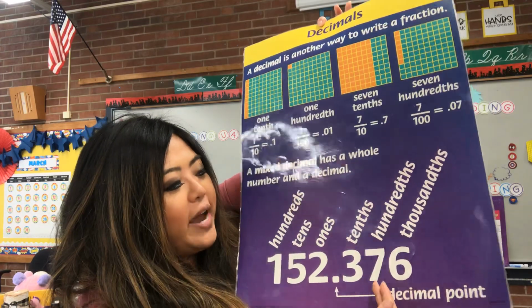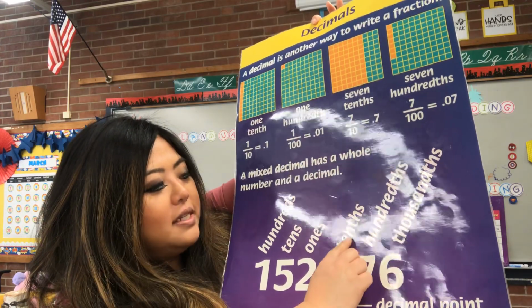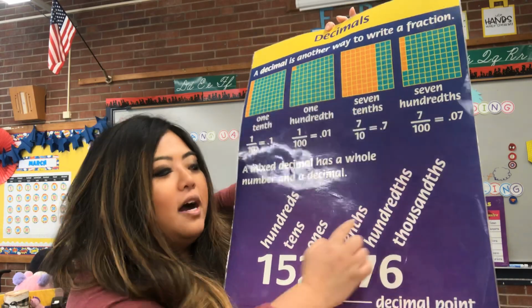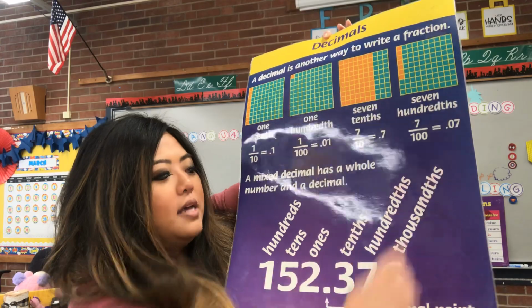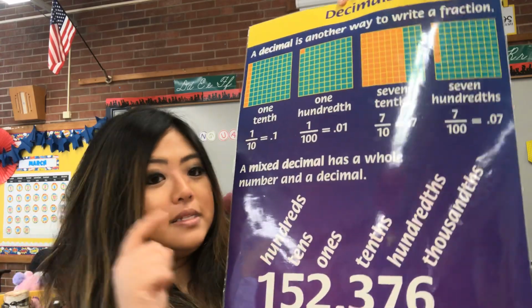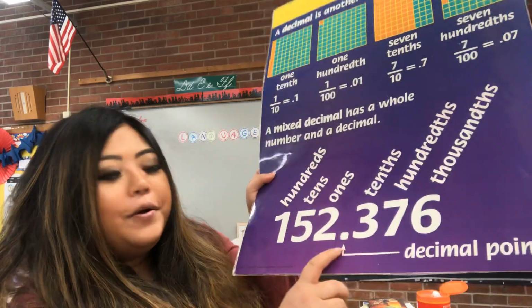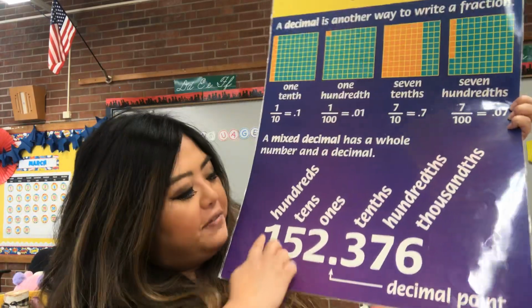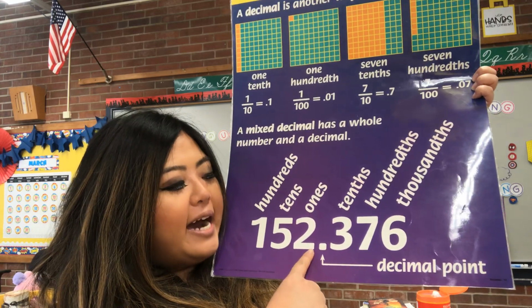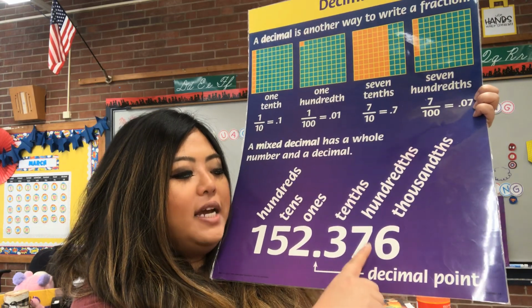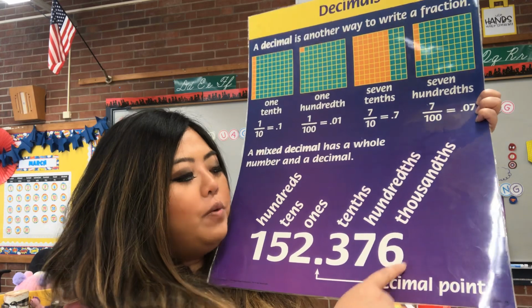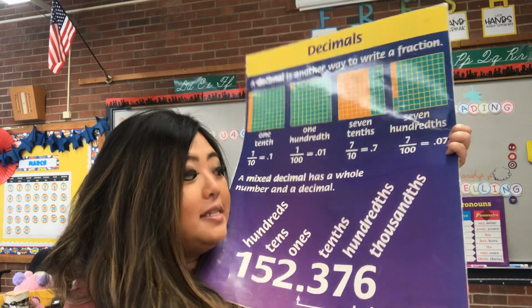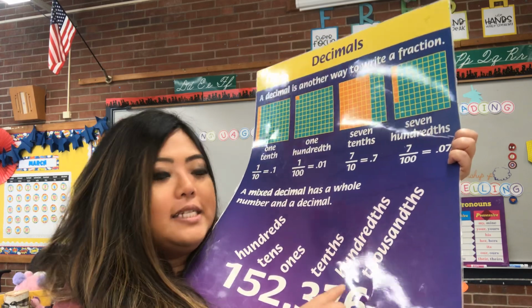Tenths, hundredths, thousandths. And it looks the same, but it has a TH at the end. It's not tens, it's tenths. It's not hundreds, it's hundredths. It's not thousands, it's thousandths. Okay, and we would read this decimal point as and. So we would read this number as 152 and 376 thousandths. We would read this number as a number. So this is 376, but it's in the thousands place, so it would be 376 thousandths.